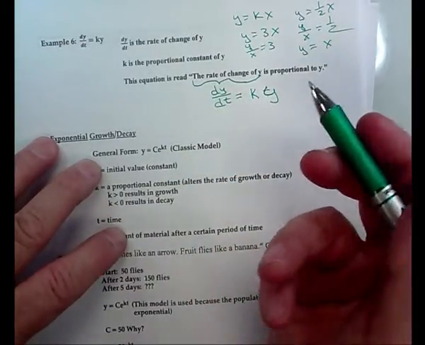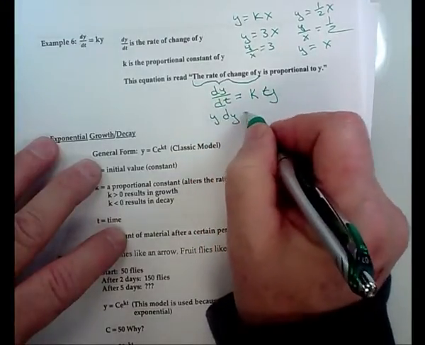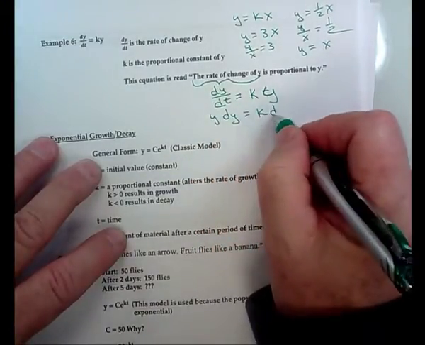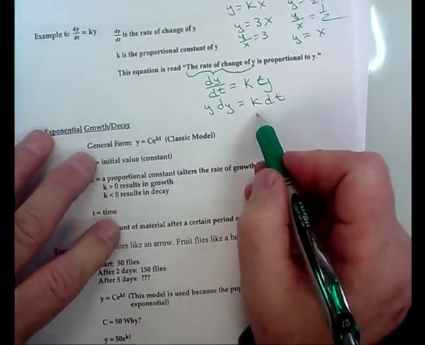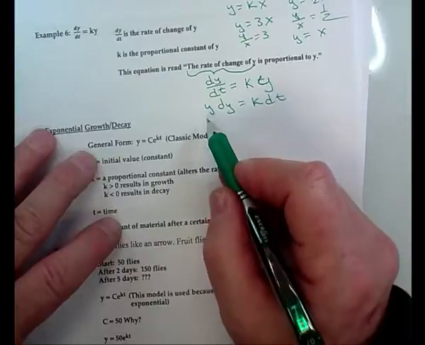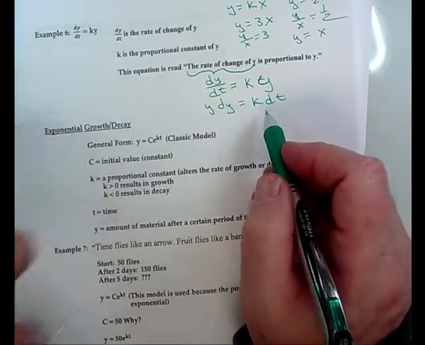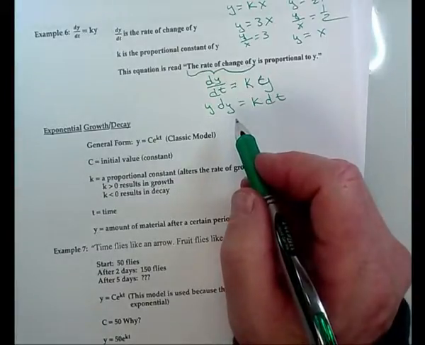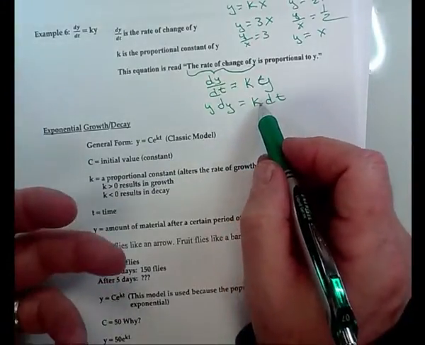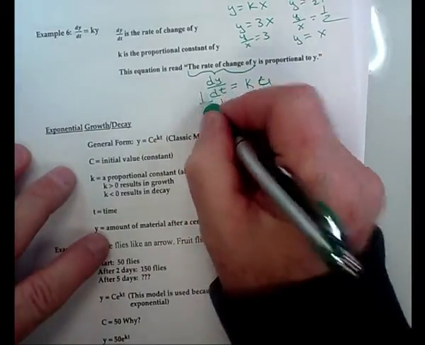Well, what does that mean? That means I'm going to have dy over y equals k dt. And I leave the constant on this side because I want to try to get y totally by itself. If it was y plus 3, well, then I'd have to bring the y plus 3 over there. But since it's k times y, I can simply divide by y, and I'm really messing up.